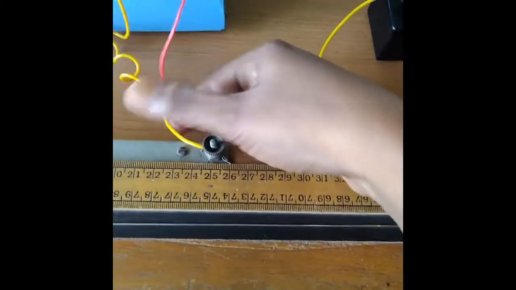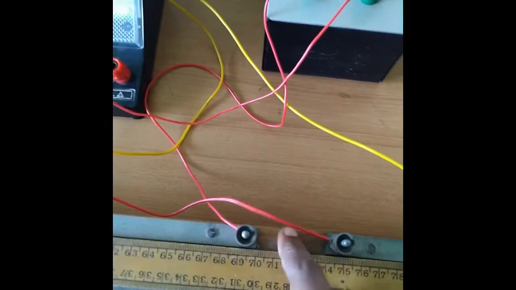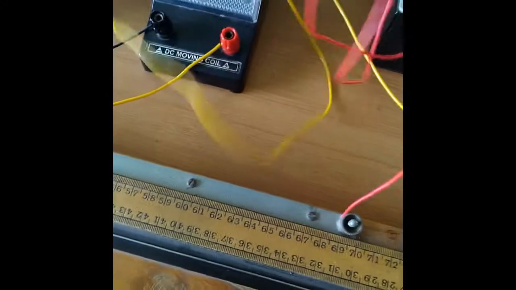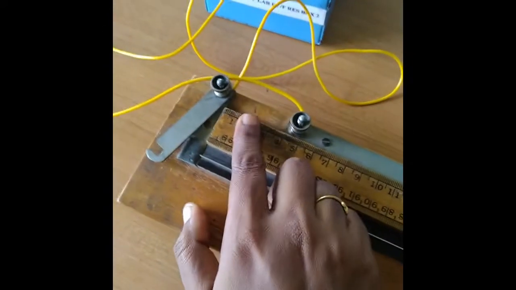We have two more inner gaps. One is here, which is connected to resistance P, and there is one more gap here, which is connected to Q, right? So there are four gaps. This you call an outer gap, and similarly we have an outer gap over here.